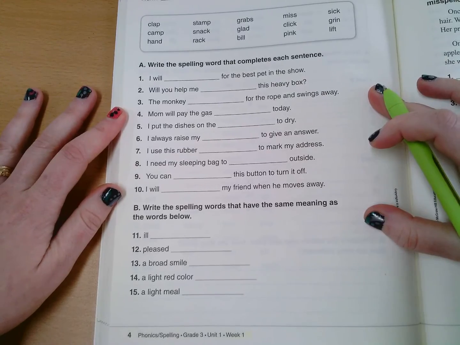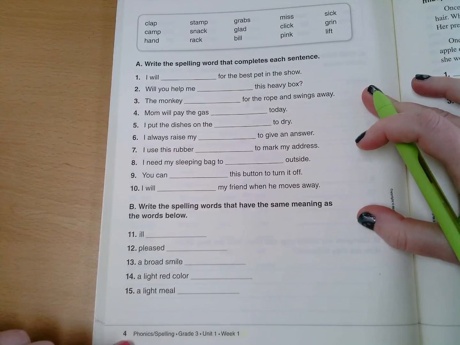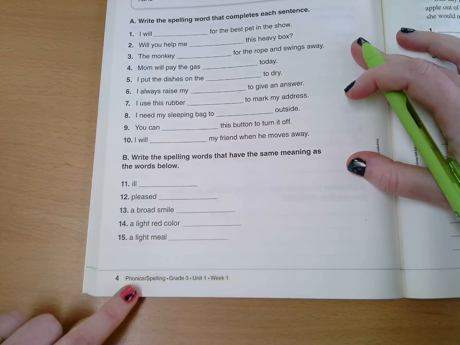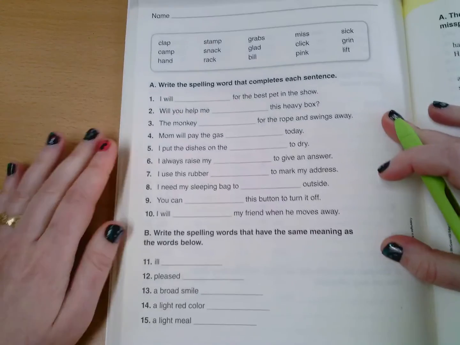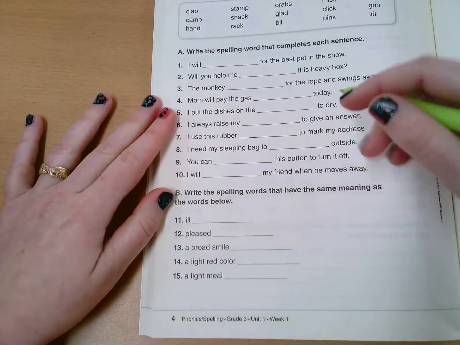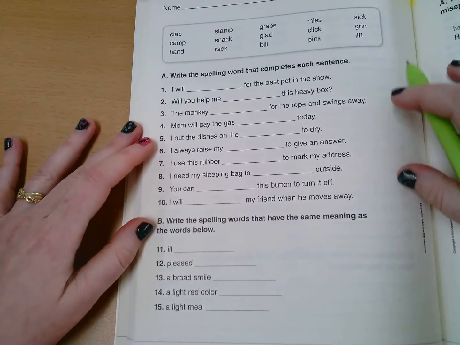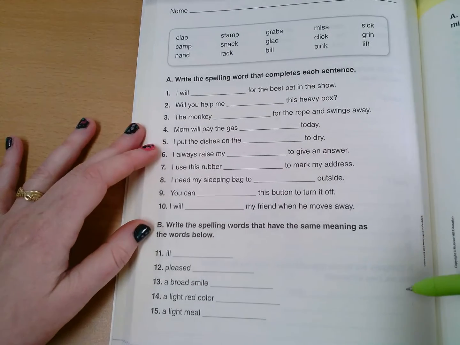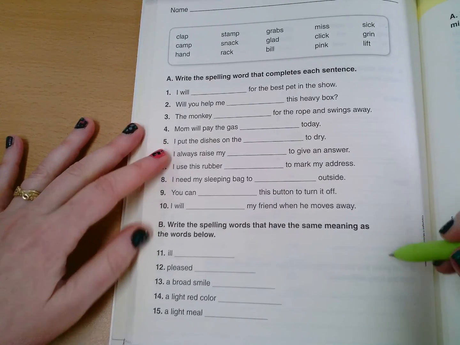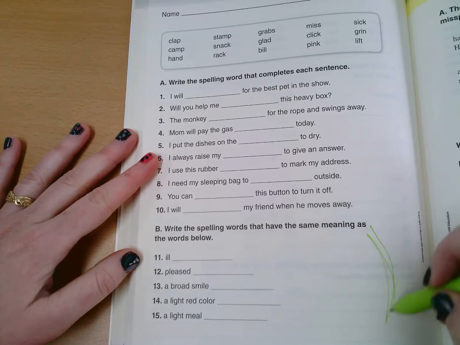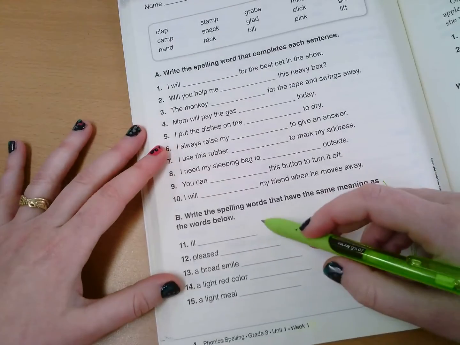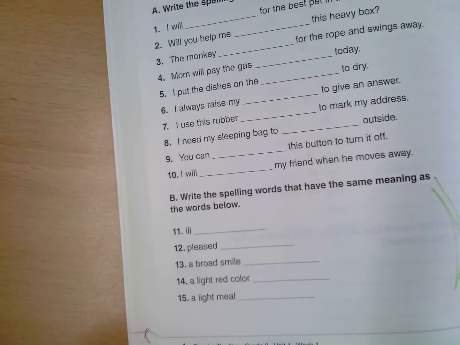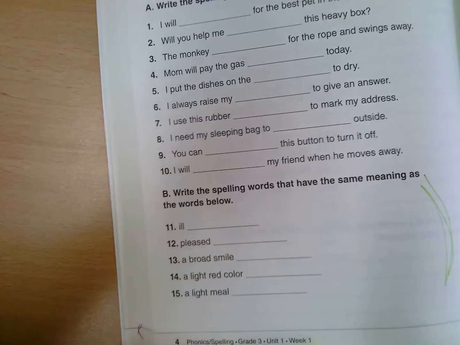Okay, our next workbook page, Phonics, page 4. So remember, we have different kinds of workbook pages. You need to go to Phonics, page 4. Now, the reason we're doing this page together is because these are our spelling words up here. And this page helps us understand what the spelling words mean. So let's do this part first. What we're going to do is we're going to find the spelling word that best fits down here. Okay, let me fix this.